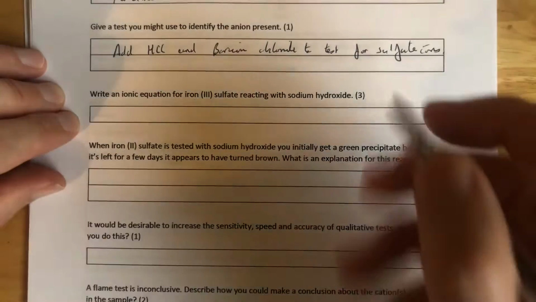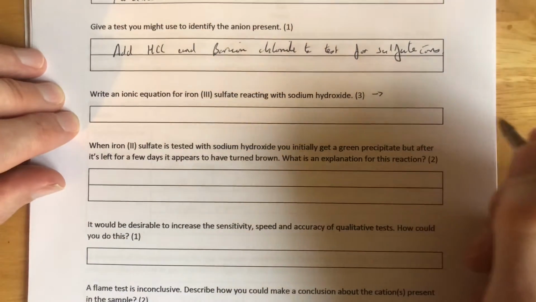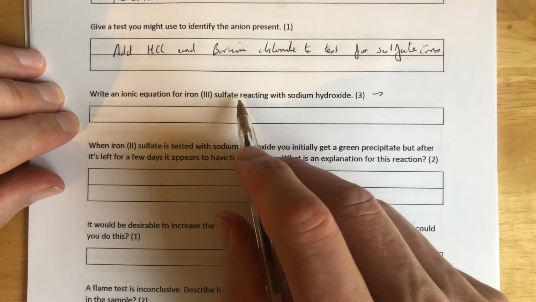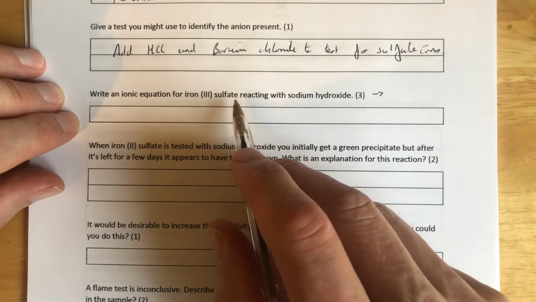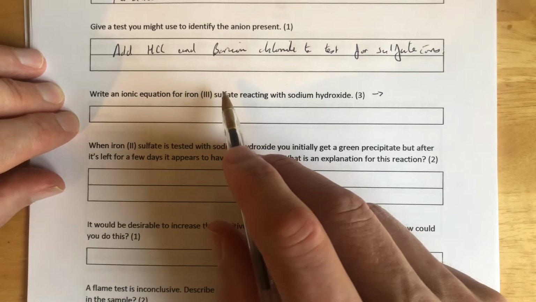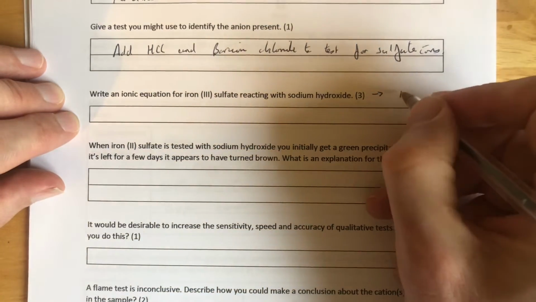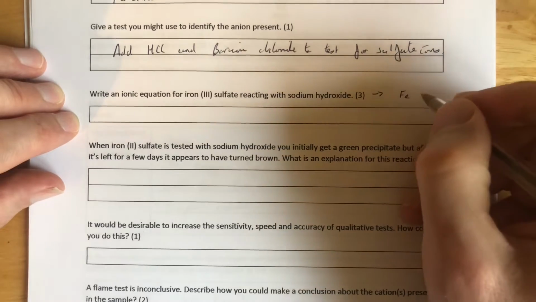And now if you remember your solubility rules, sodium sulfate is going to be soluble. All sulfates are soluble. But hydroxides are insoluble apart from lithium, sodium, potassium. So iron hydroxide will be the precipitate.